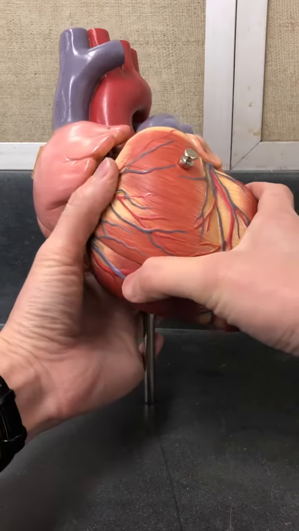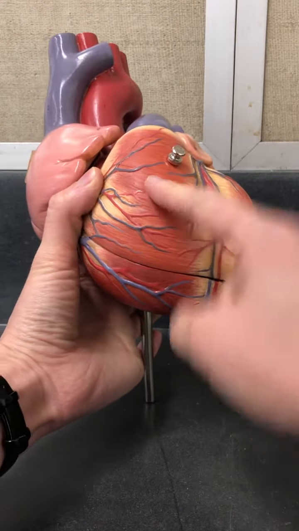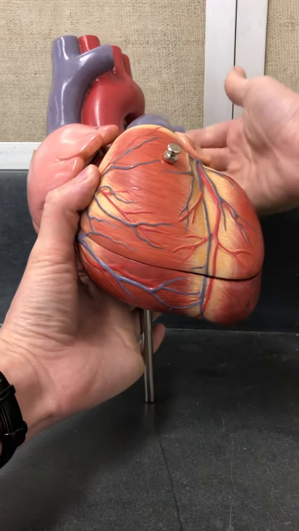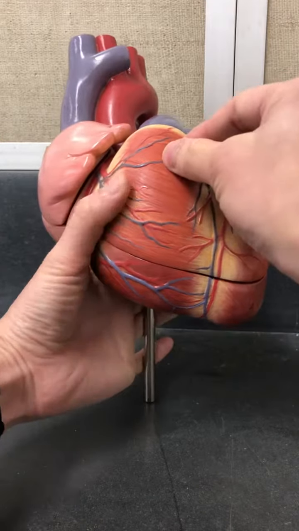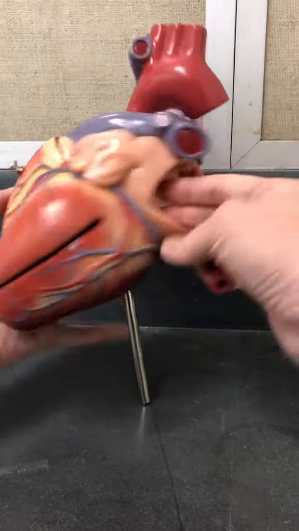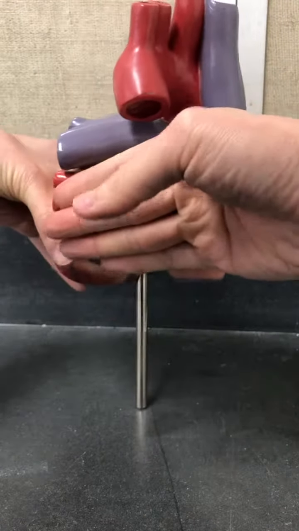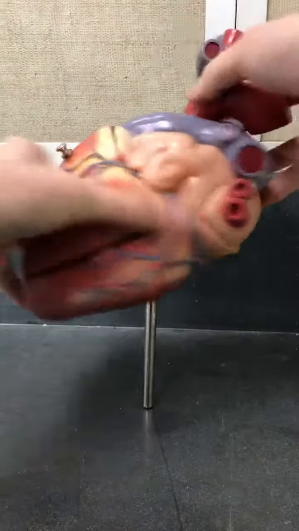Okay, so the most anterior chamber is going to be the right ventricle. Most posterior is going to be the left atrium. Okay, so this is the right ventricle, and then over here, this is the back of the heart, the posterior view. This is the left atrium.